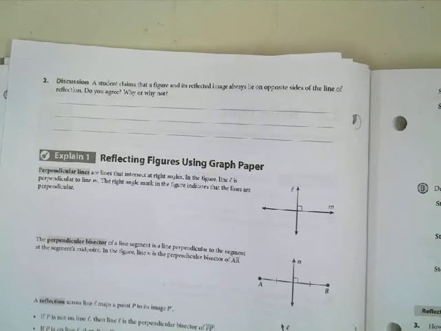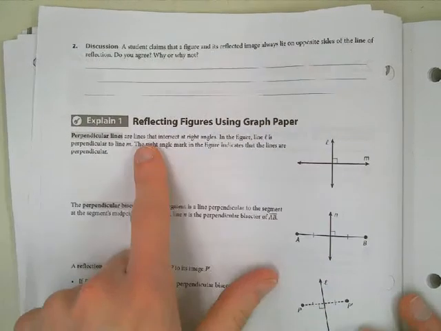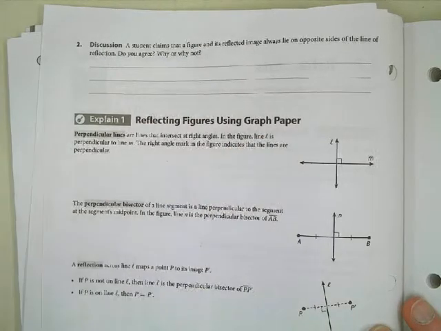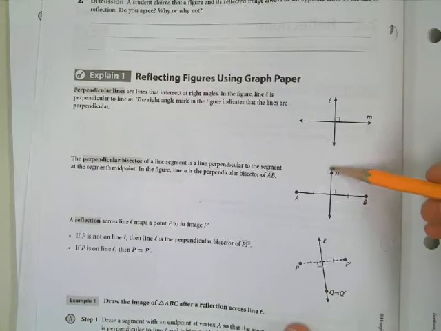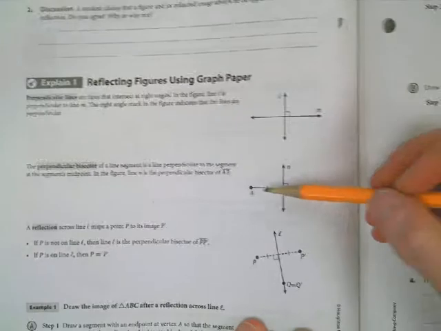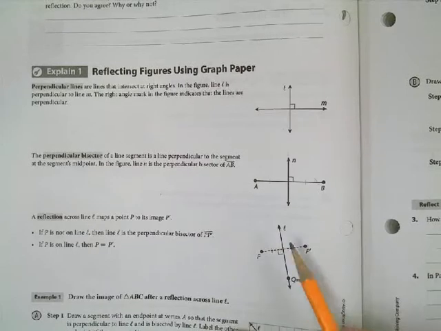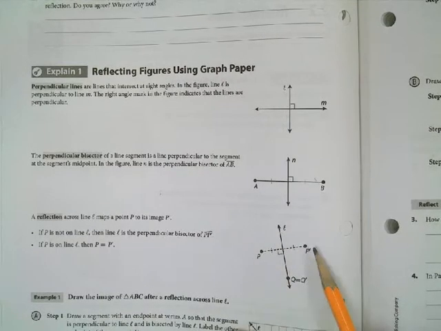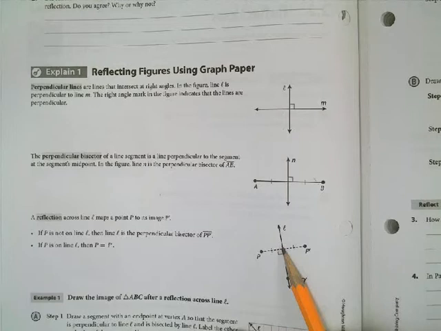So this is what we were talking about earlier. It says perpendicular lines are lines that intersect at right angles. In the figure, line L is perpendicular to line M. We've talked about that already. We've also talked about perpendicular bisectors, how line N here is a perpendicular bisector of segment AB. And so a reflection across a line L takes a point P and makes P prime, so that line L is the perpendicular bisector. The distance from P to the line of reflection is the same as the line's distance to P prime.